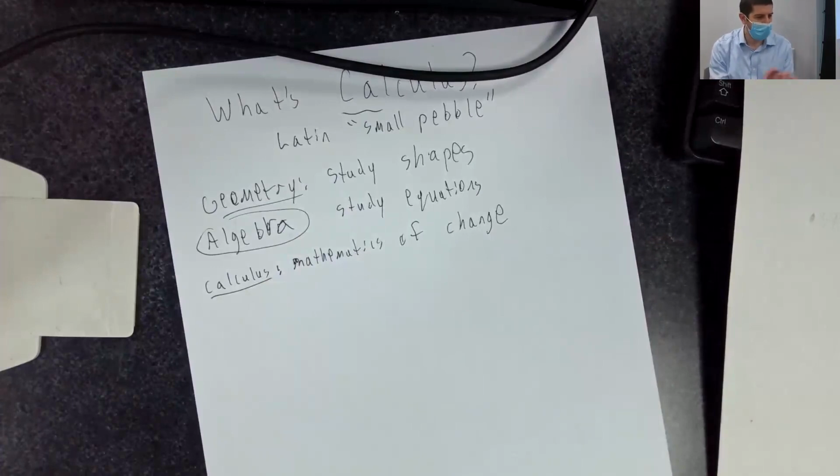Its speed is changing, its acceleration is changing, its position is changing. So anything that undergoes any kind of change, which is pretty much everything, calculus is what we use to study it. We use calculus to quantify those changes.